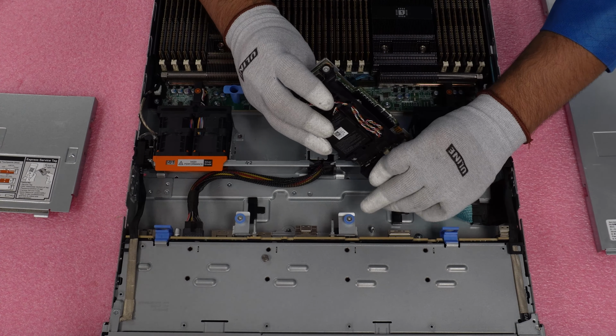So now we'll go ahead and show you how to install the PCIe RAID card. Now we're at the back, and you'll see this riser here that you'll want to press this blue button on top of it and lift straight up. Now we can flip it over and we can see that this is where we're going to install that PCIe RAID card in this PCIe slot here.